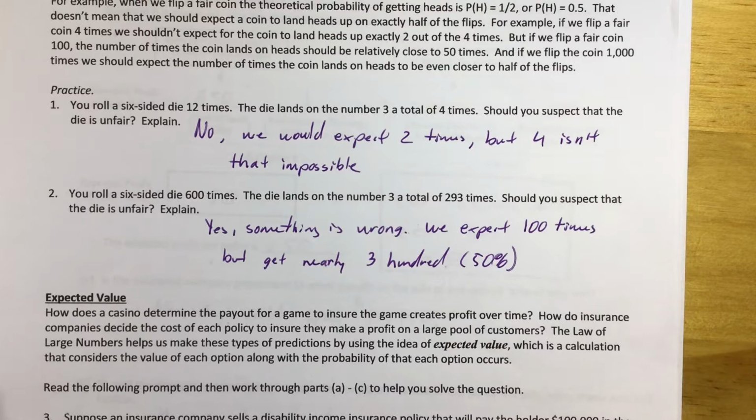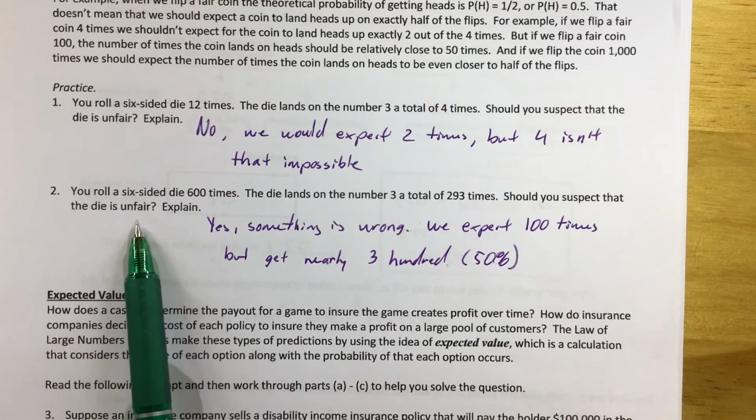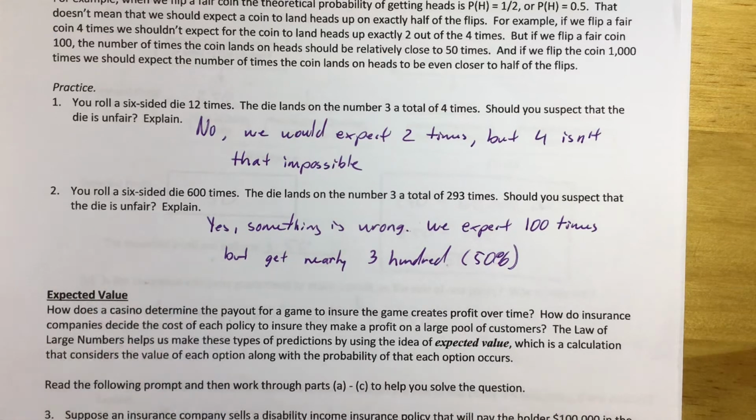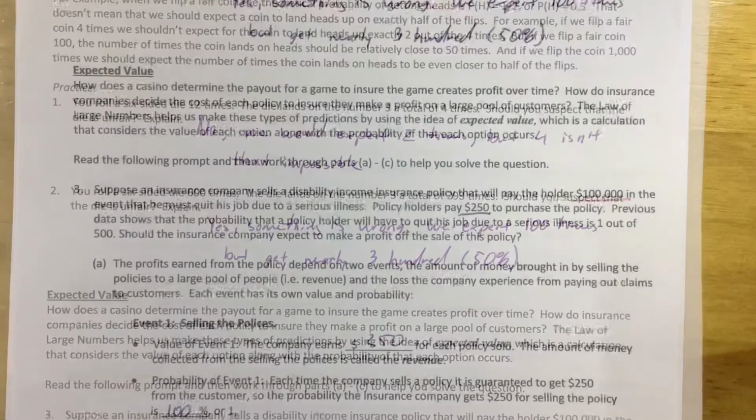But once you're getting closer to like 50%, where something should be about 16%, that seems a little bit suspicious. Now, what does that mean for the die to be unfair? That it might be weighted on one side or another. I don't really know on that end of it, but something is off in the situation.